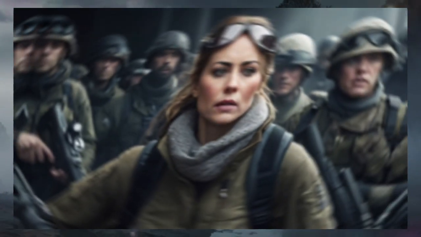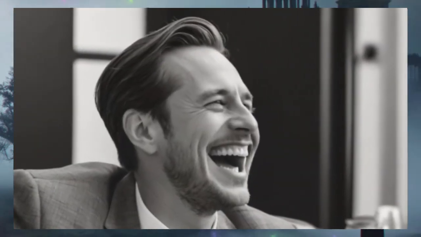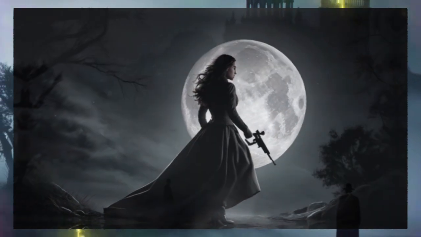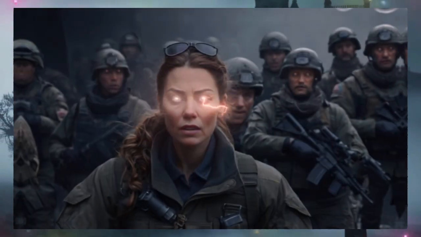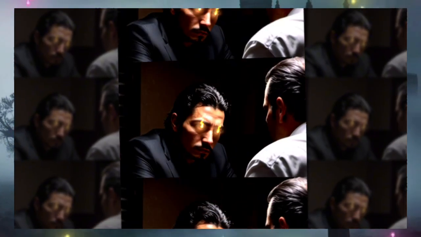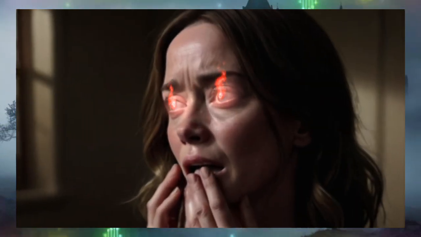In the landscape of modern thrillers, Sicario stands tall as a powerful exploration of the war on drugs. Directed by Denis Villeneuve and featuring an all-star cast including Emily Blunt, Benicio del Toro, and Josh Brolin, this 2015 film has left a lasting impact on audiences and critics alike.